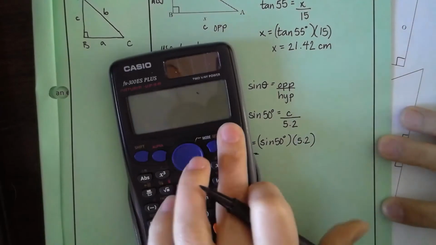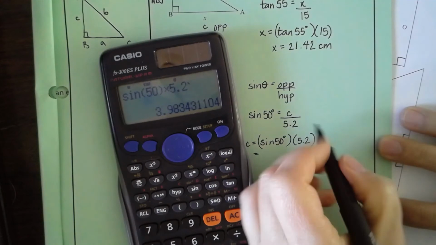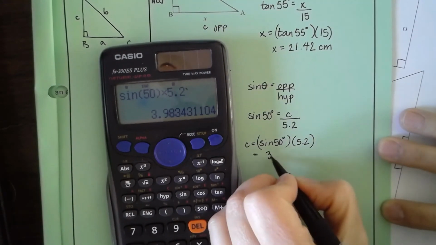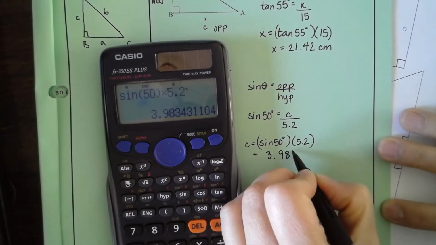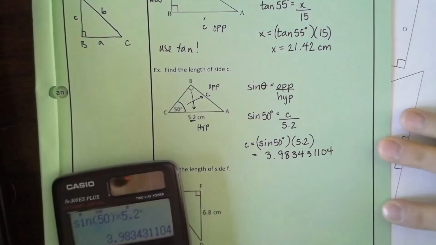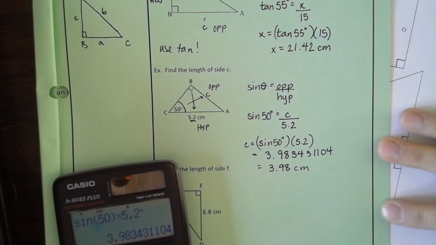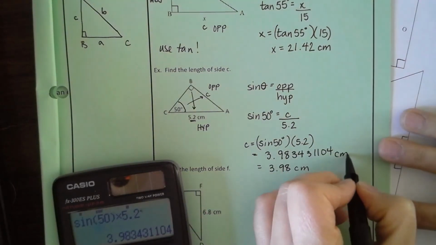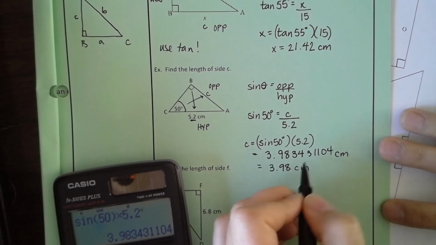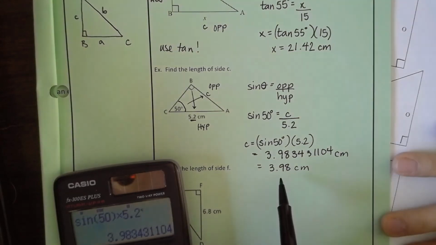And we put that in our calculator. Sine 50 times 5.2 equals c equals 3.9834 and so on. Or we can just write 3.98 centimeters. You can include all of the decimal places if you like. If you're going to use fewer decimal places, don't round until you're completely done all of your calculation, and we can round it to 2 decimal places.